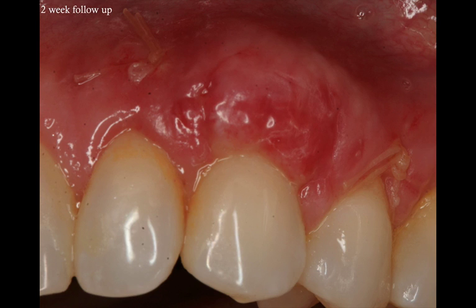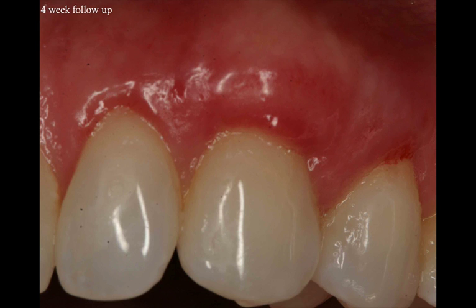The color red is the best color for grafting. It demonstrates vitality, vascularity, and that the procedure went well. If you're seeing the color white or gray, it's really not a good thing, because that indicates necrosis, which is obviously not the case. So every week, you should expect some improvement in the tissue.